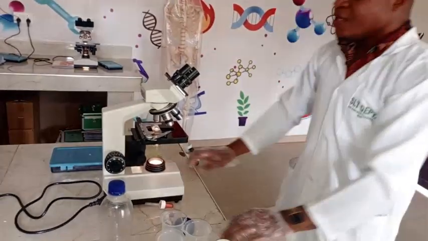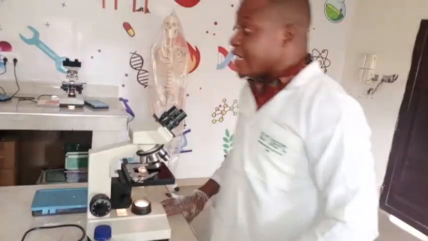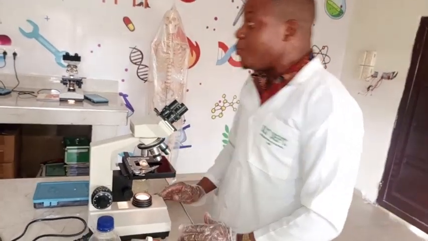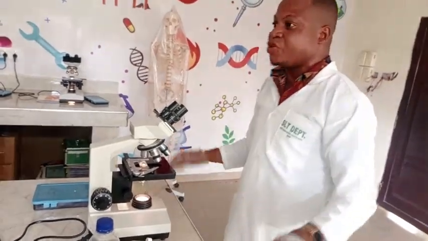Okay, I've done my own using the hanging drop technique. I can see the green algae and I can see some motile bacteria on the stage of the microscope.